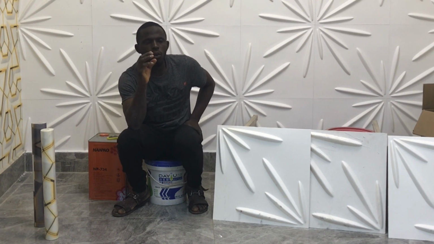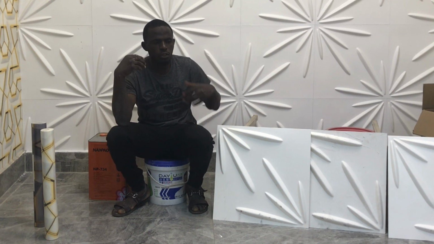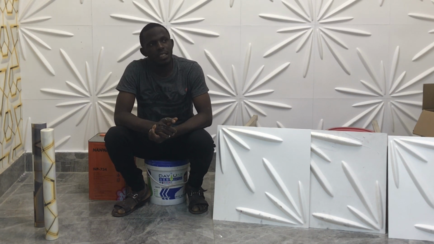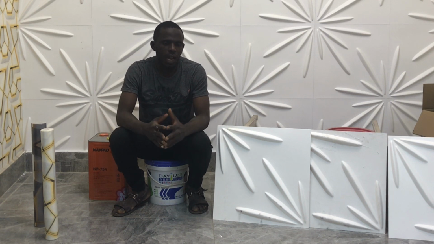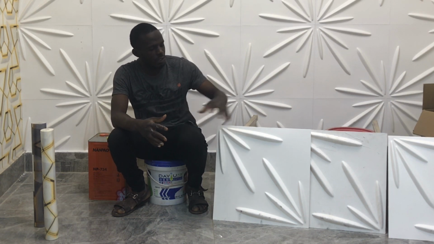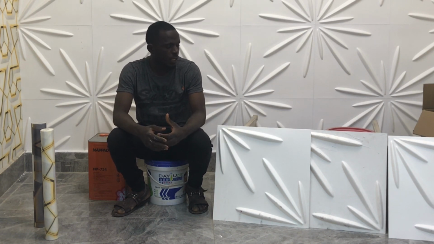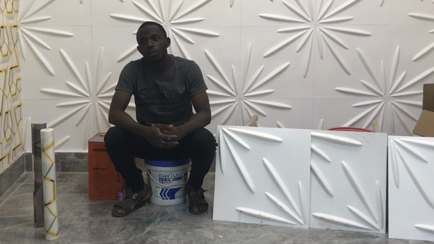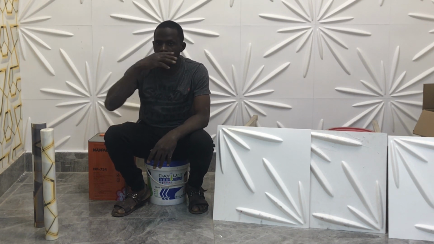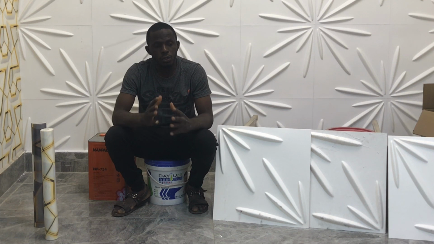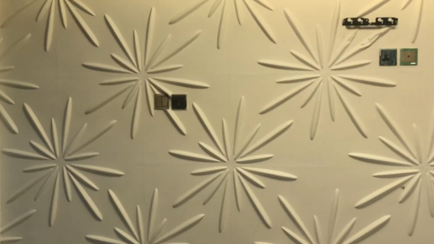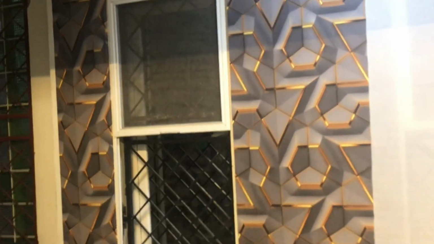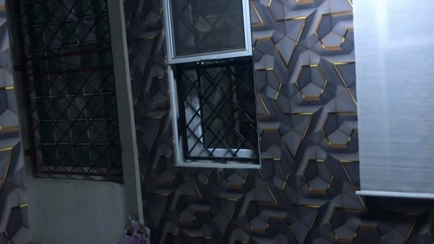Firstly, if you are not the kind of person that knows about measurement and you want to handle this type of job, or you want to give someone the installation of 3D panel and wallpaper design without you going there, what you need to know is how to calculate the cost it should take you, how much you will spend to install and to buy the material, without you being cheated or anyone collecting excess money from you.